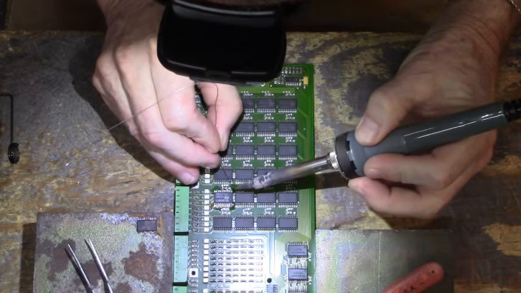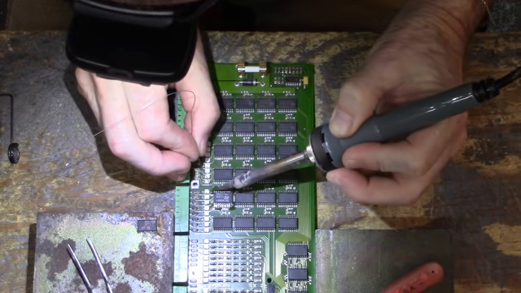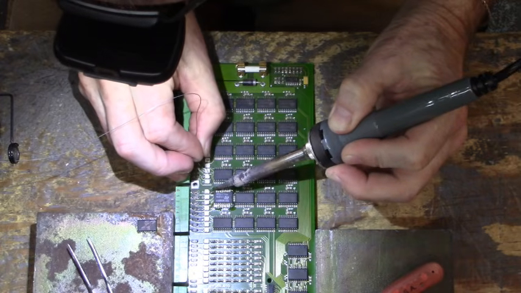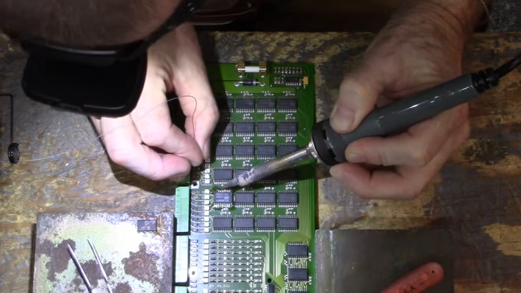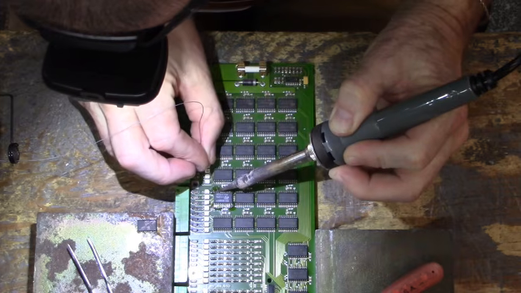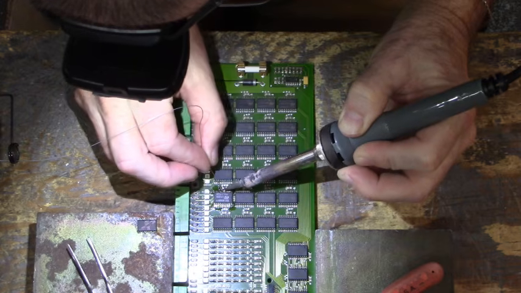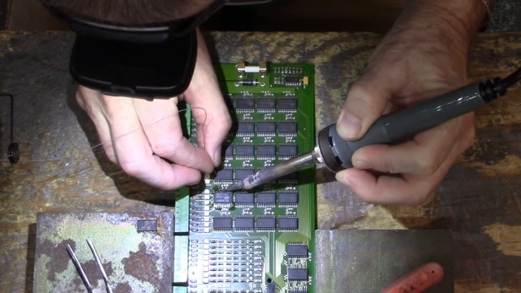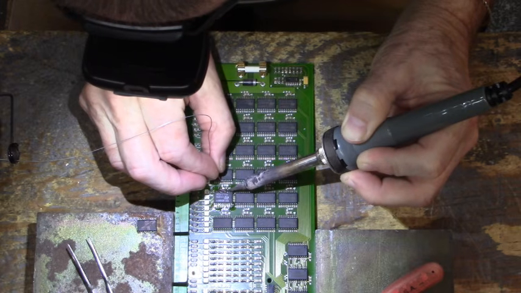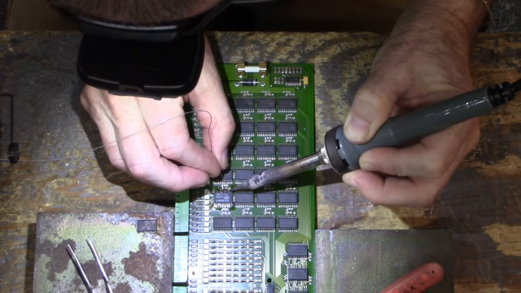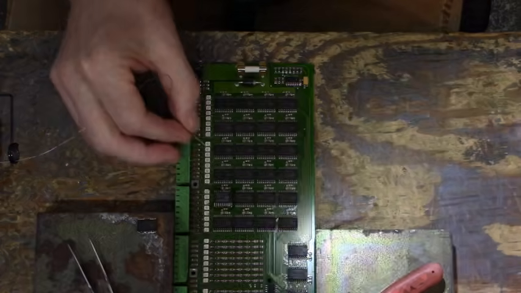Let's start soldering on this side. That side's good.